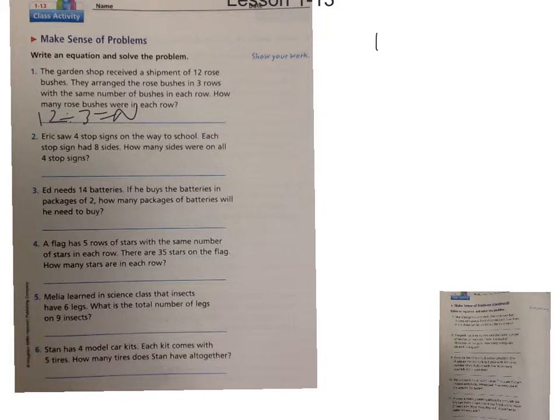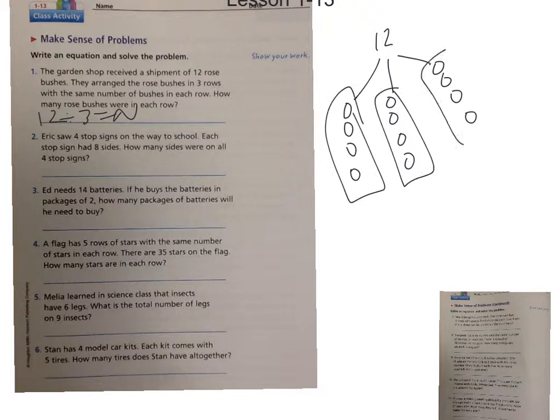Let's do 12 up here, and we're going to divide it by 3. So we have 1, 2, 3, 4, 5, 6, 7, 8, 9, 10, 11, 12. So how many rose bushes are in each row? 1, 2, 3, 4, 1, 2, 3, 4, 1, 2, 3, 4. So n equals 4 bushes.